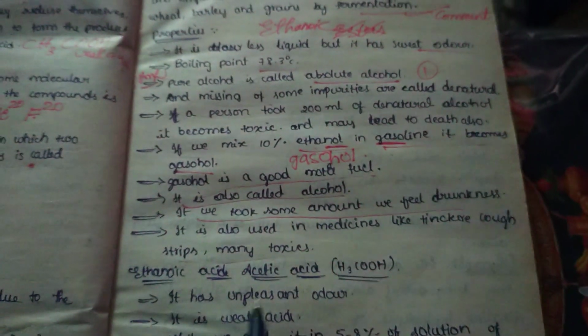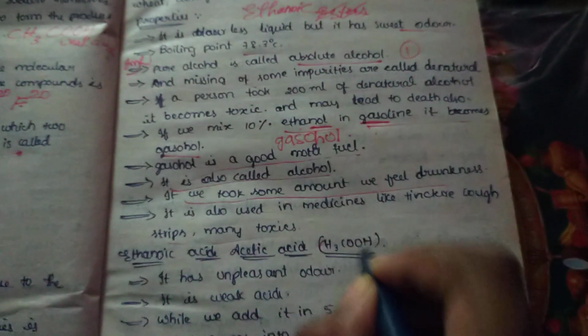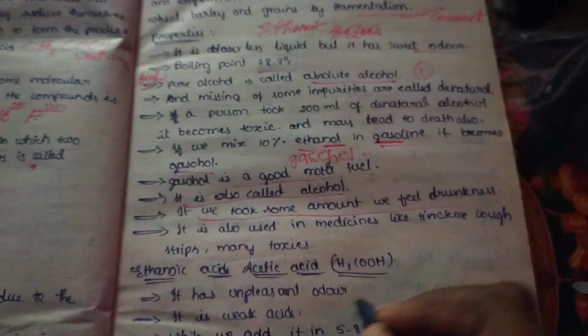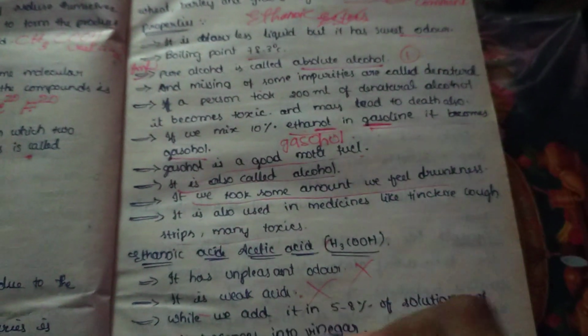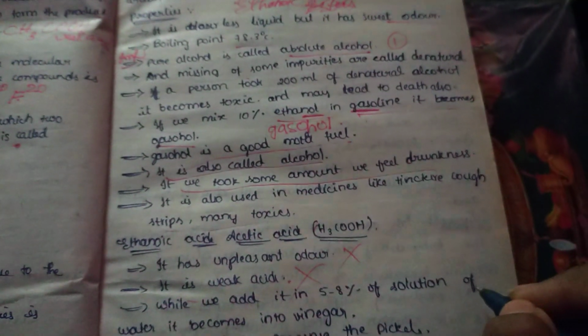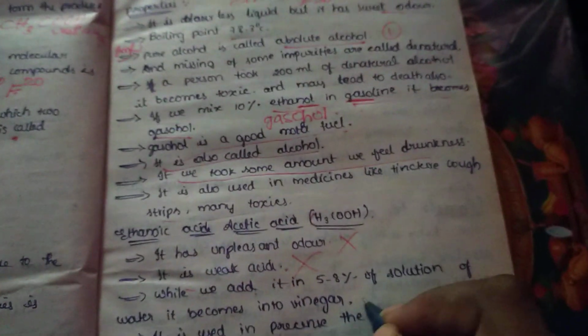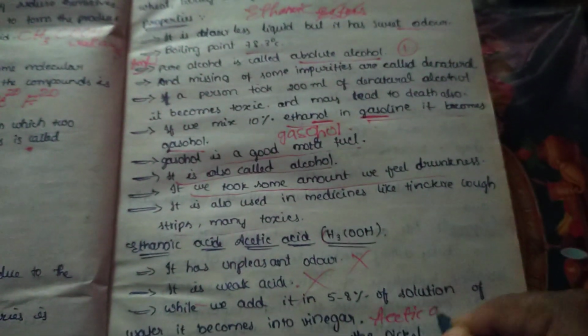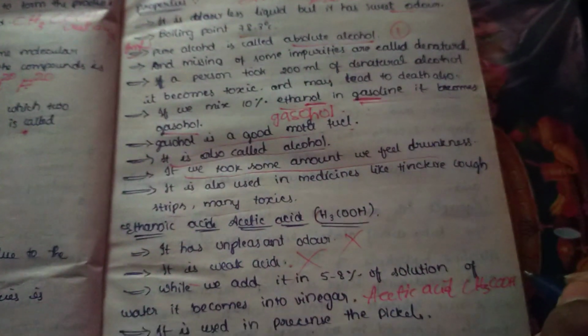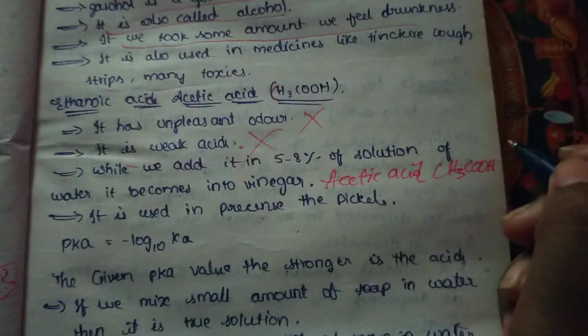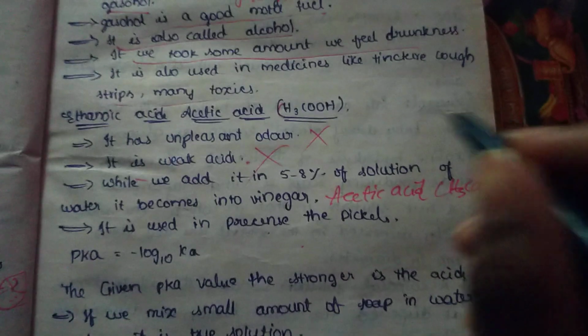And guys, ethanoic acid, acetic acid, CH3COOH. It has an unpleasant odor. It is a weak acid. When we add it as a 5 to 8% solution in water, it becomes vinegar. Vinegar contains acetic acid, CH3COOH. Vinegar is a food preservative, and it is used in pickles.